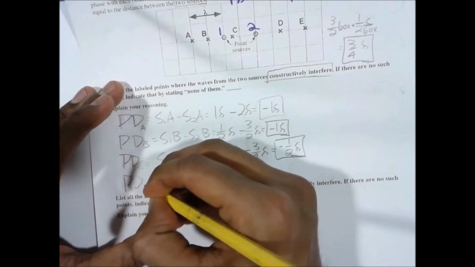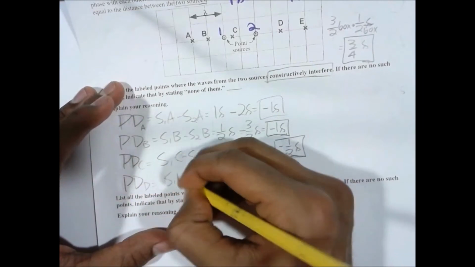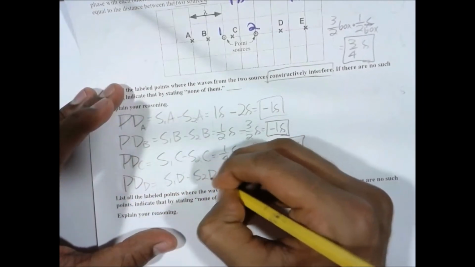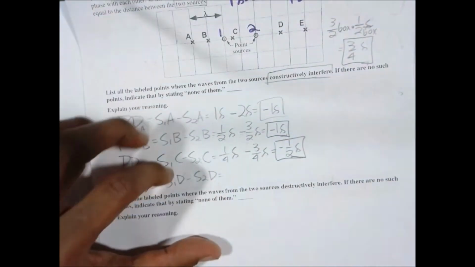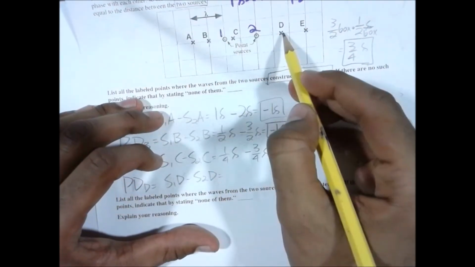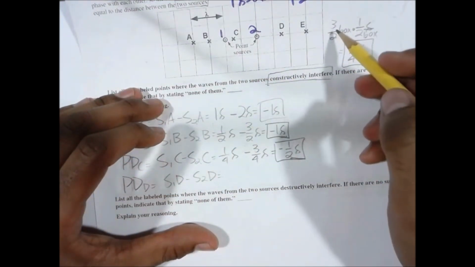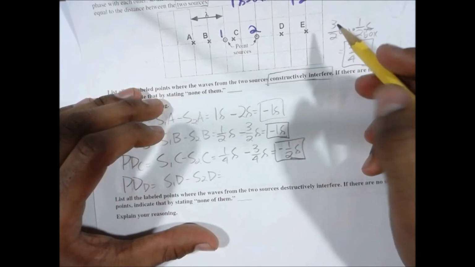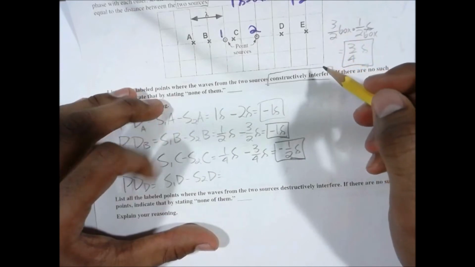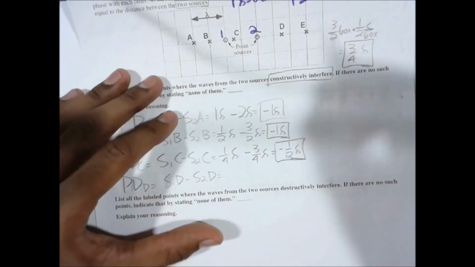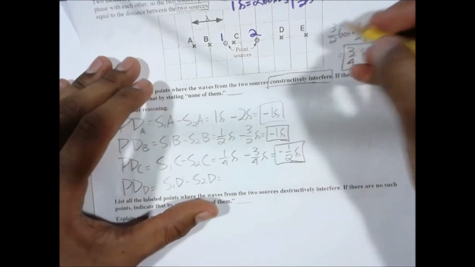Alright, PD, source 1D minus source 2D is equal to point source 1 to D. That's 1, 2, 3.5 boxes. Oh no, this is slightly, not 3.5 boxes.